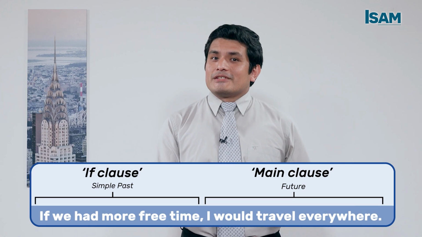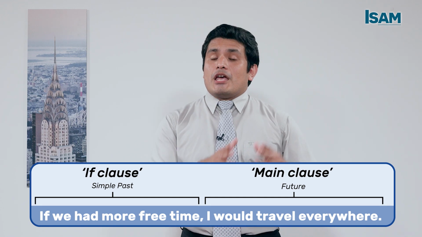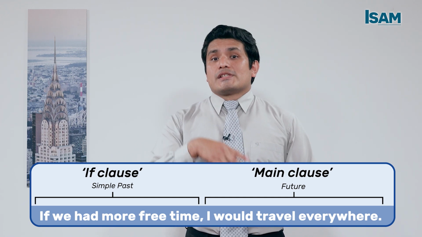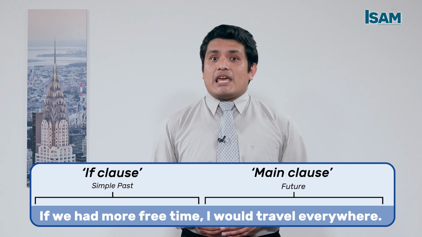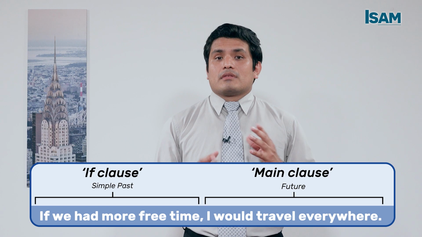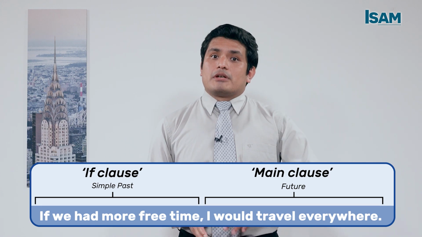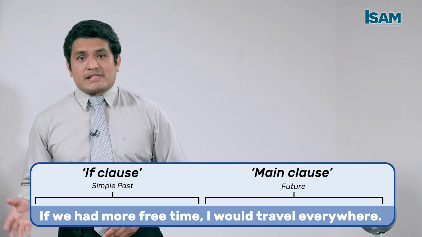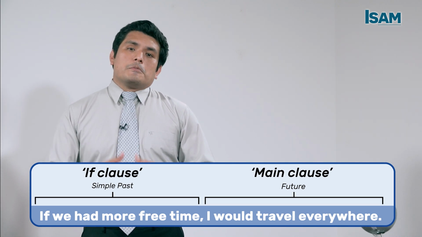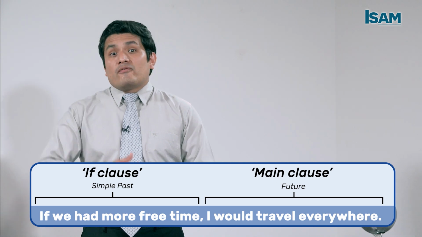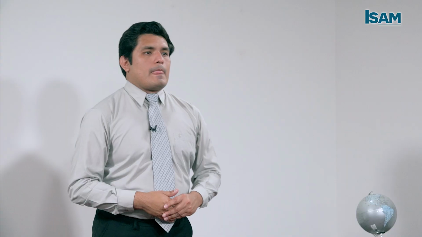The first part is if plus simple past. We have a verb in simple past, in this case, had. That is the past of the verb have. And in the second part, we have would that mentioned a future imagination. Like all conditionals, we can change the position of the clauses.